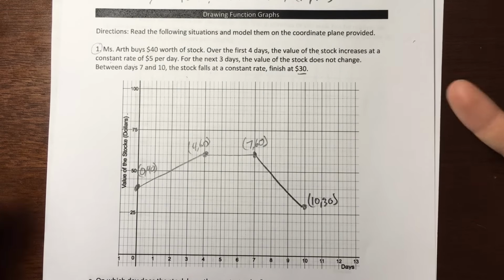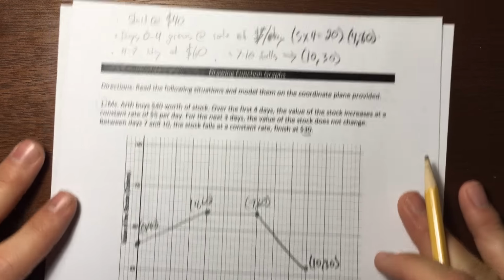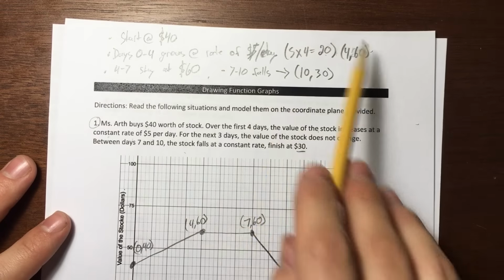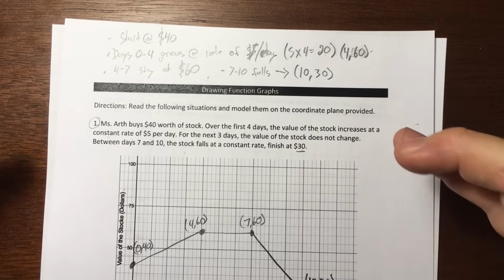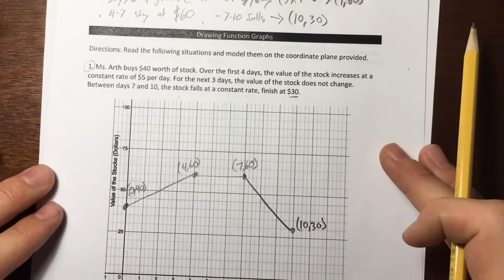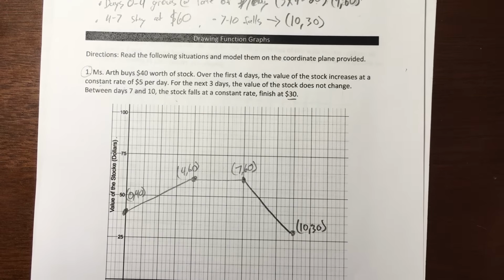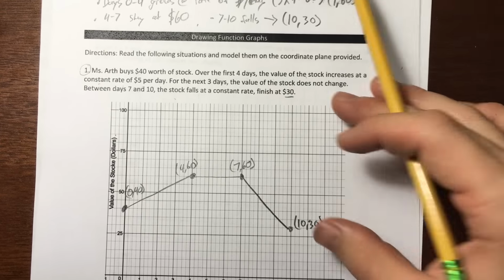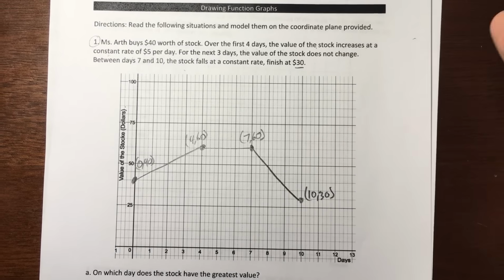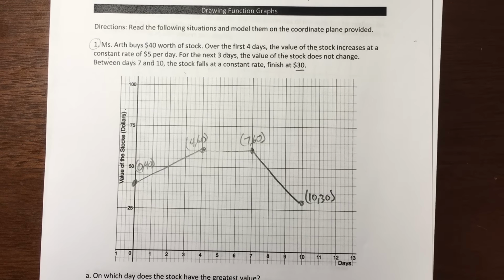So not a ton here, really manageable. The biggest piece is making sure that we're taking these bullet points before putting it on the graph. So I want you guys to answer questions parts A and B. Use your knowledge of rate of change and you'll be fine.